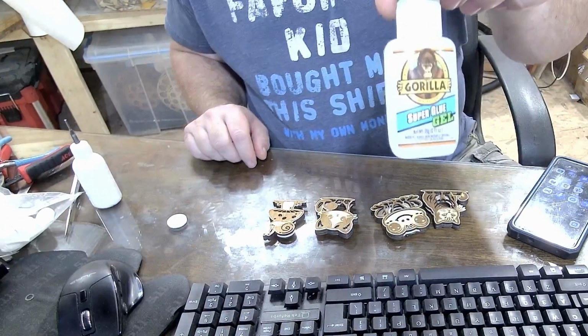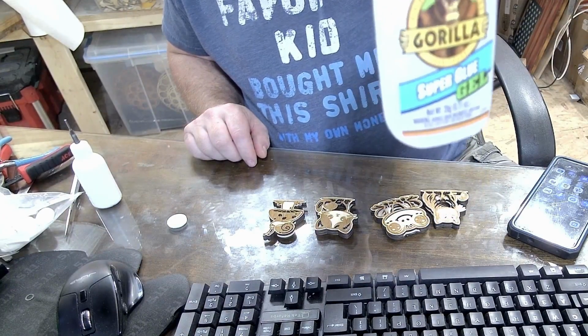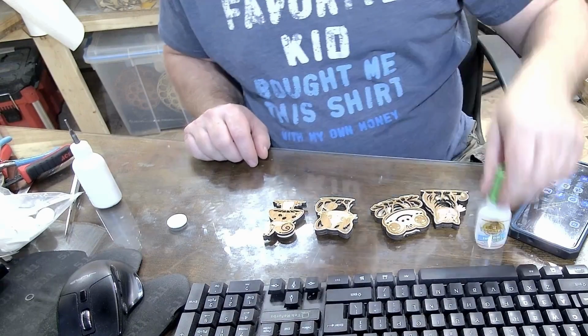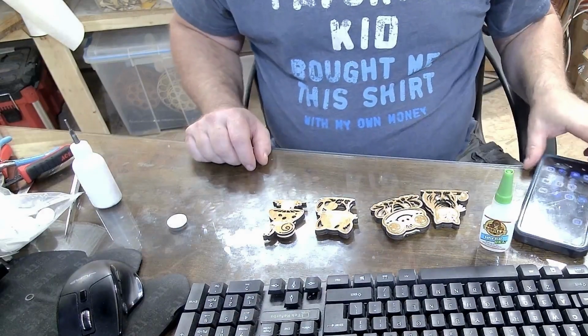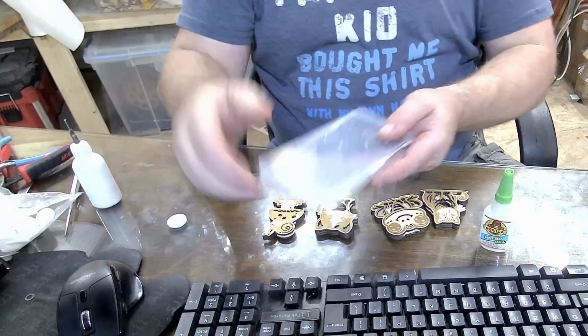Now, these. So again, we're going to use this Gorilla Glue Super Glue Gel, and these clips.